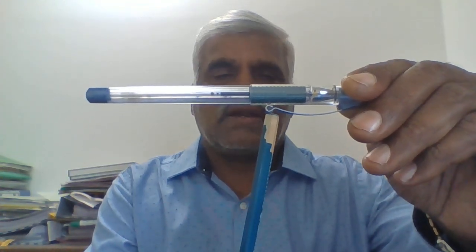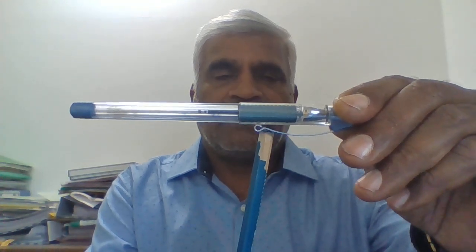Then the reaction at A: the total load is 10 into 5, 50 kilonewton. This reaction is 25, so 50 minus 25 gives an upward reaction of 25 kilonewton, because this beam is loaded with a symmetrical load. The entire UDL over the full span is 10 into 5 meters, so 50 kilonewton; this is 25 and this reaction is also 25. So this is about the reactions.